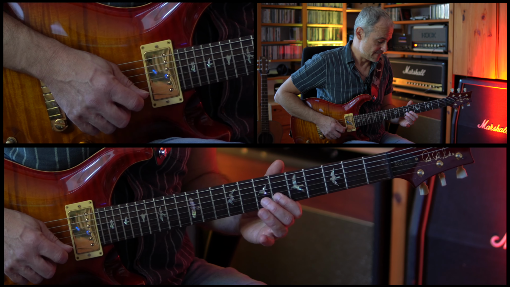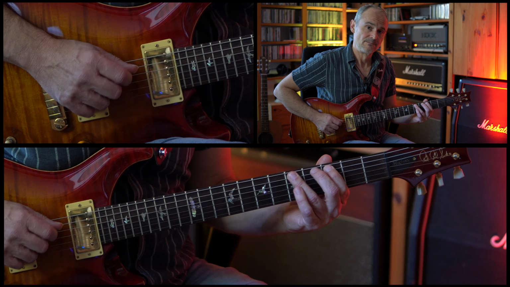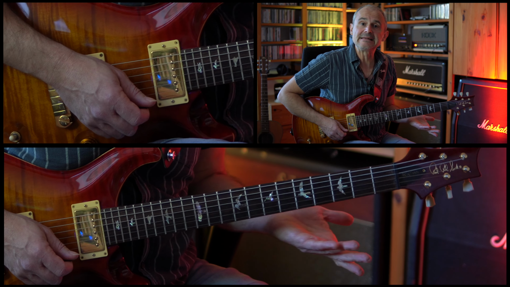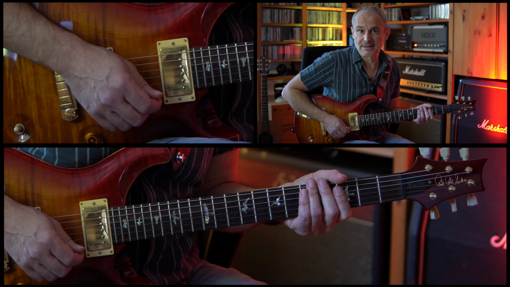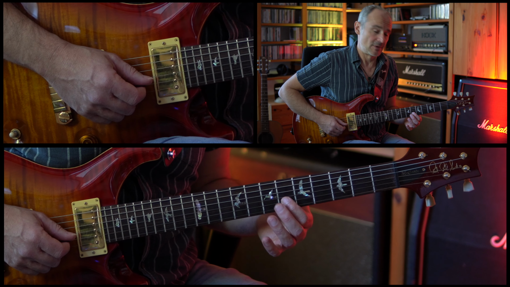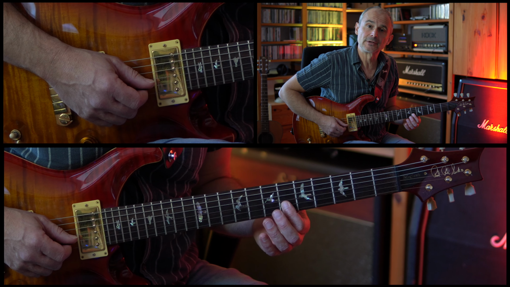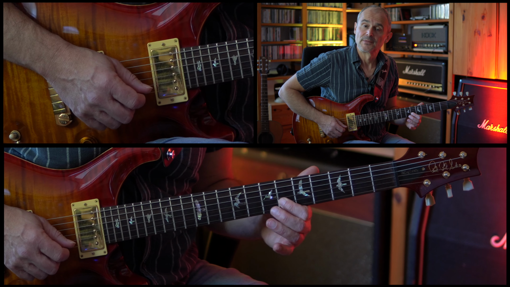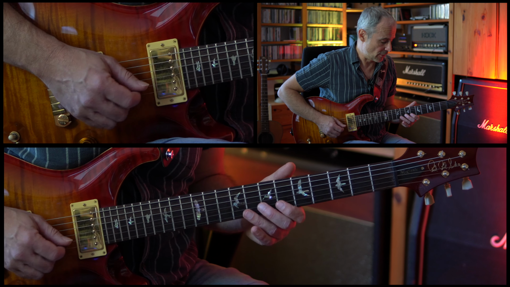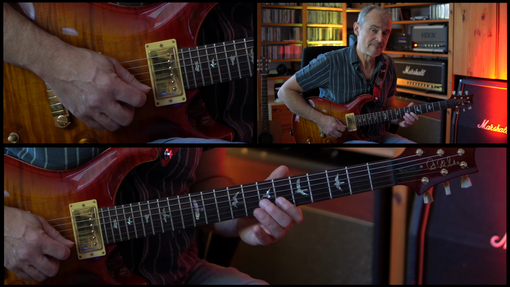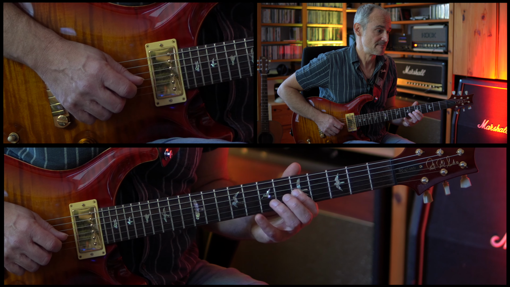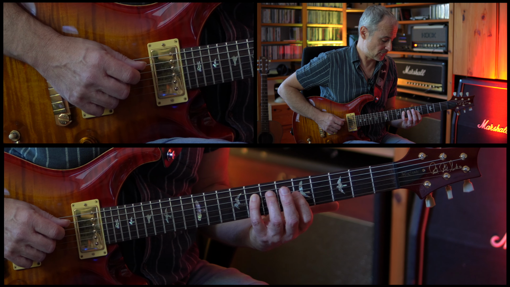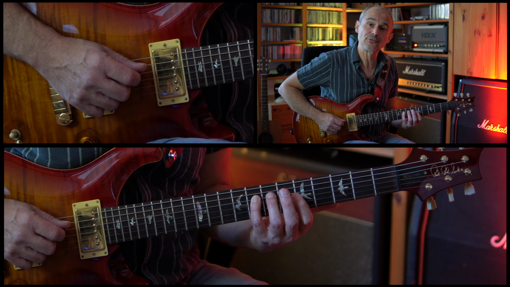After that, there's a lick that leads us down the minor pentatonic. Basically, we're starting on the 6th fret of the B string, doing a hammer-on to the 10th fret and a pull-off, then down to the 7th fret of the G string. Then we're doing a hammer-on pull-off from the 5th fret to the 7th fret of the G string, and then going down to the 8th fret of the D string.